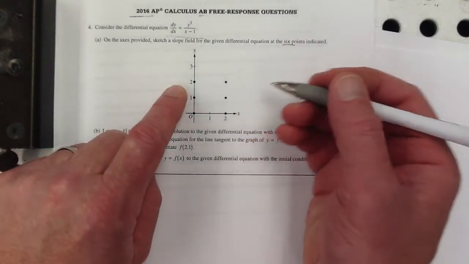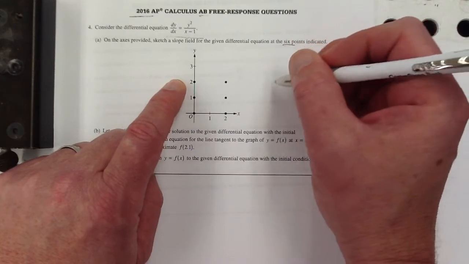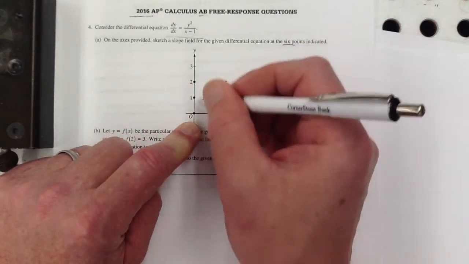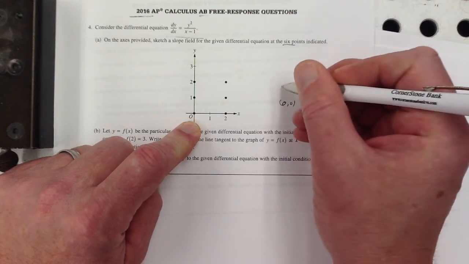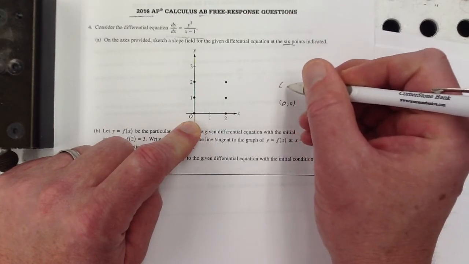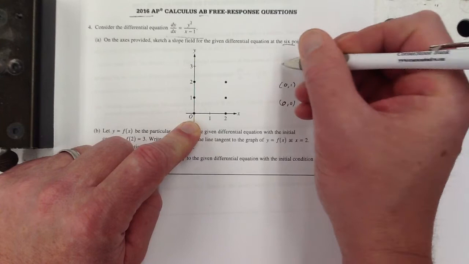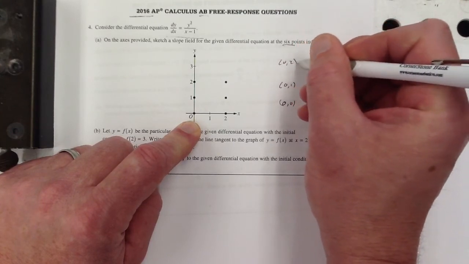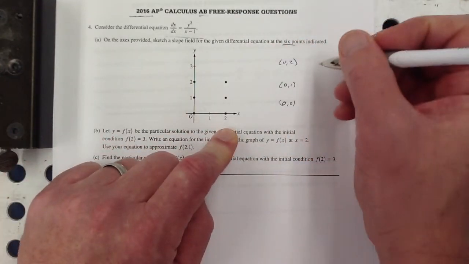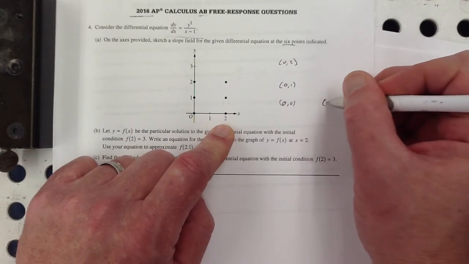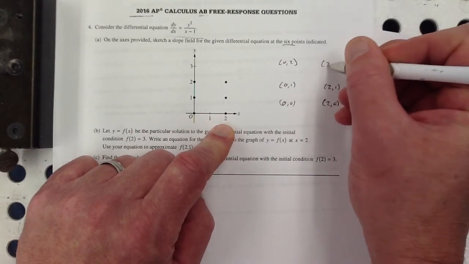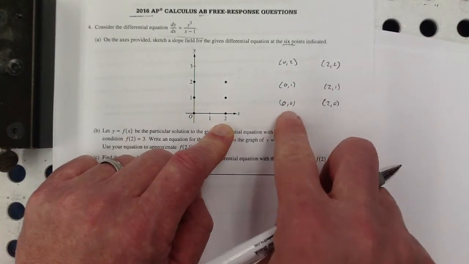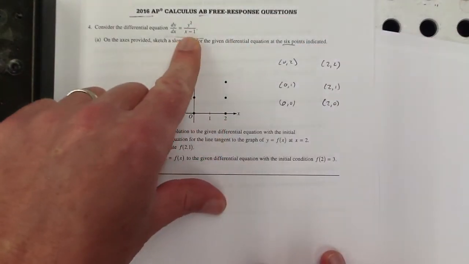So all we need to do, I'm going to do the same thing I did in the last one that I did. I'm just going to make a little 0, 0. I'm going to make a little grid with the actual coordinates. I'm not going to write it on here because that would make this too messy. And then we've got 2, 0, 2, 1, and 2, 2. And then I have to just plug those numbers in here.